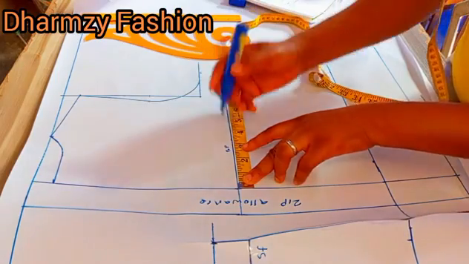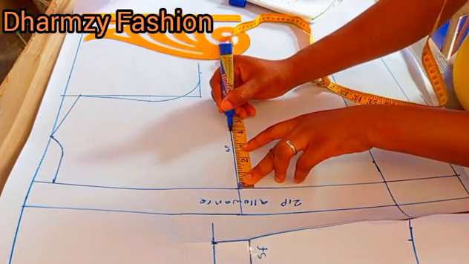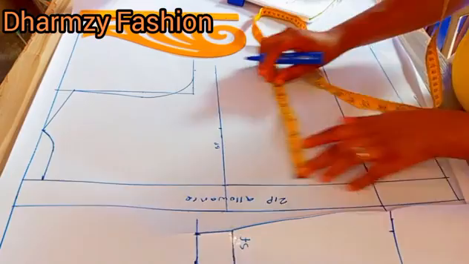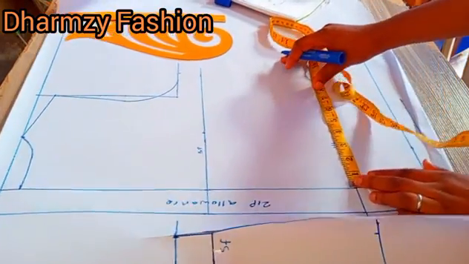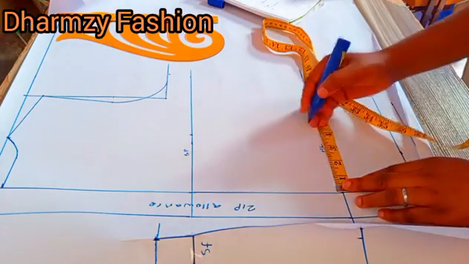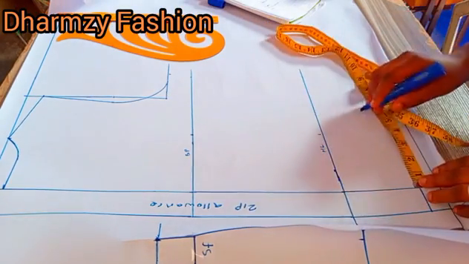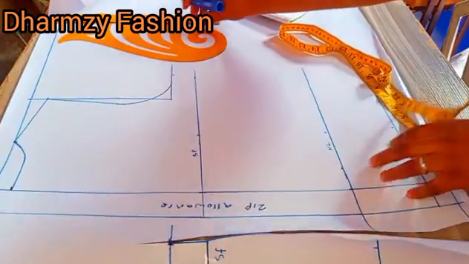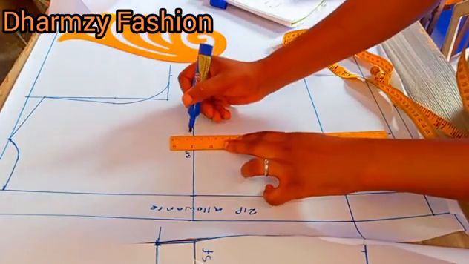Nipple to nipple divided by 2, the way you did in the front. 8 divided by 2, which is 4. We also do it here too, at the back. 4 and 4. Then you roll a straight line.